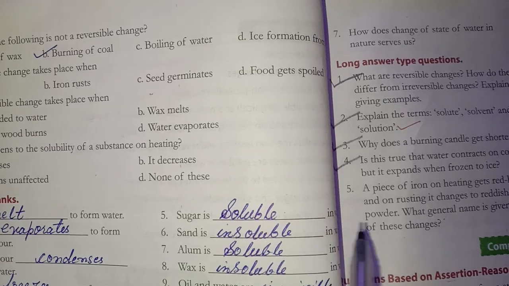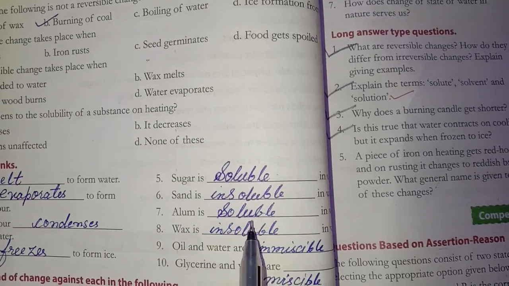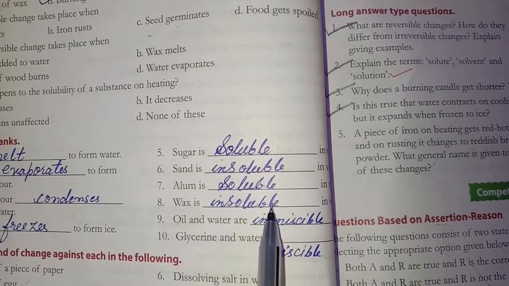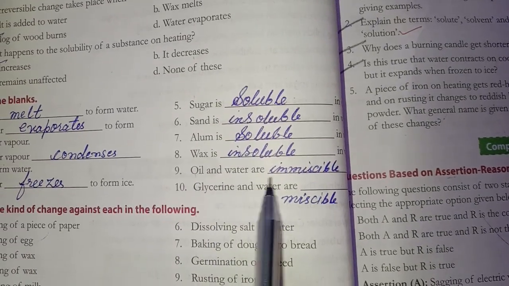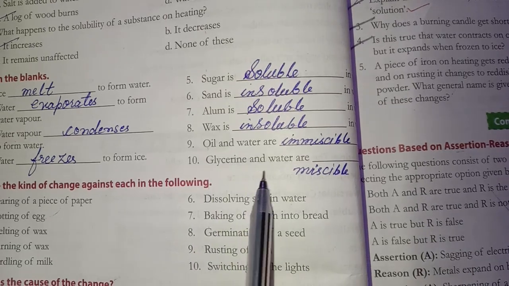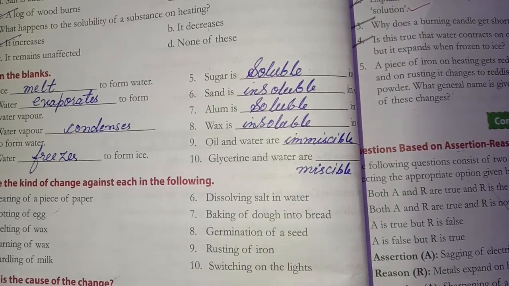Five, sugar is soluble in water. Six, sand is insoluble in water. Seven, alum is soluble in water. Eight, wax is insoluble in water. Nine, oil and water are immiscible. Ten, glycerin and water are miscible.